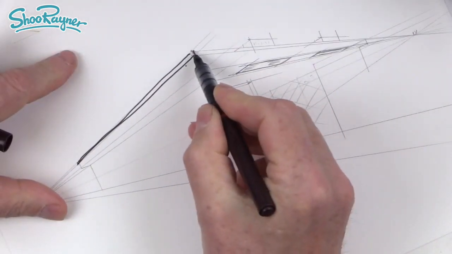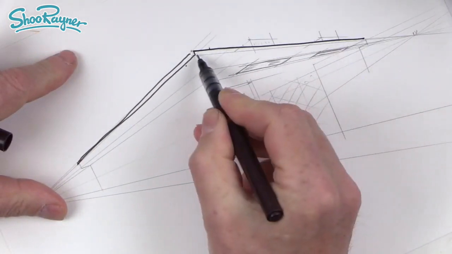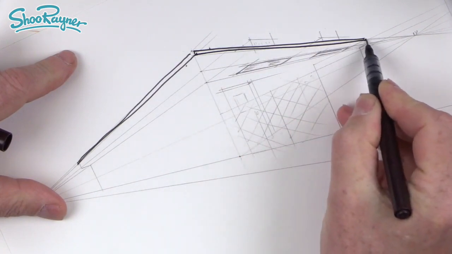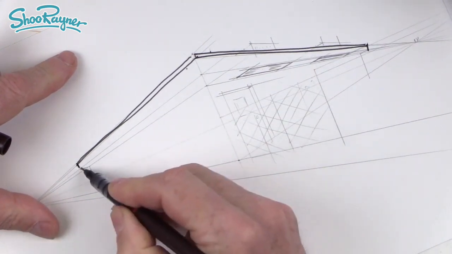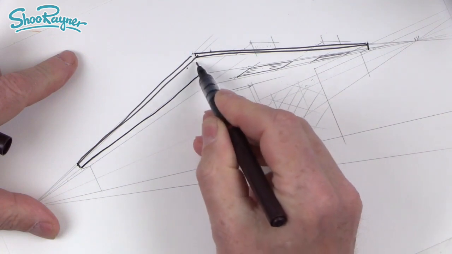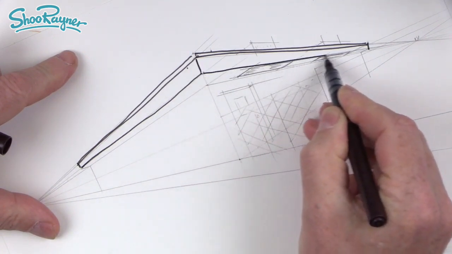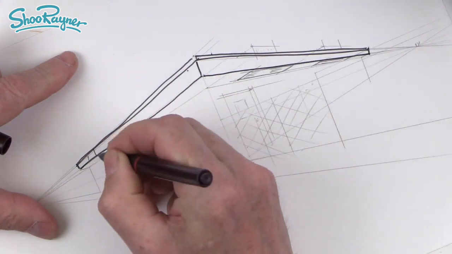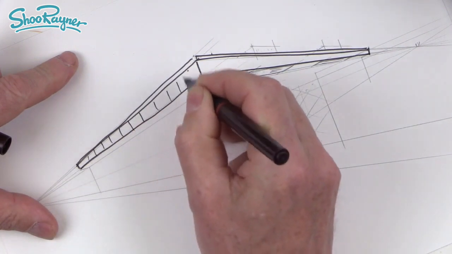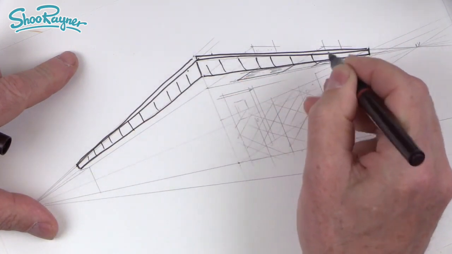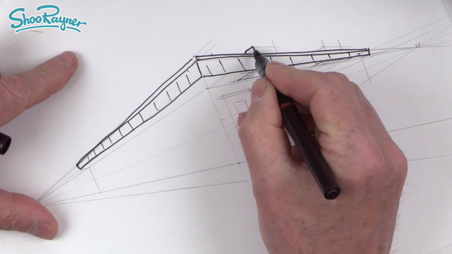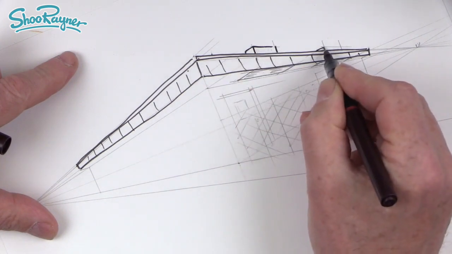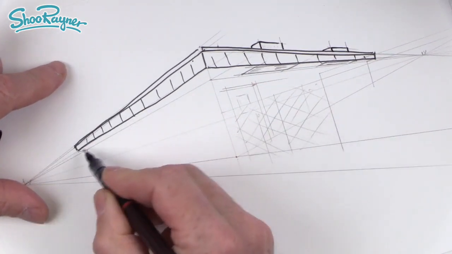That's a little extra bit on the top of the building there that comes down and comes across. There are lots of little panels coming down there. And we've got the units on the top like that.